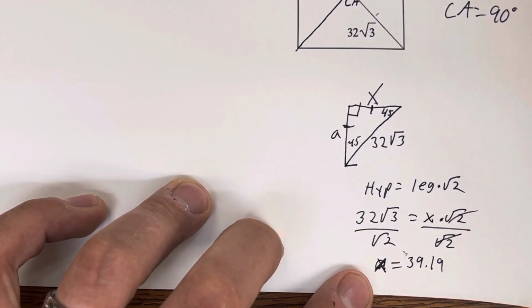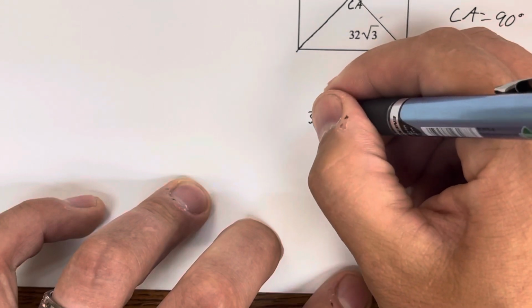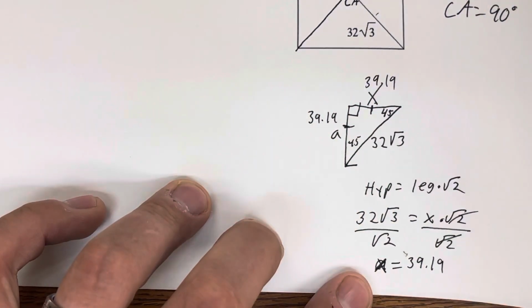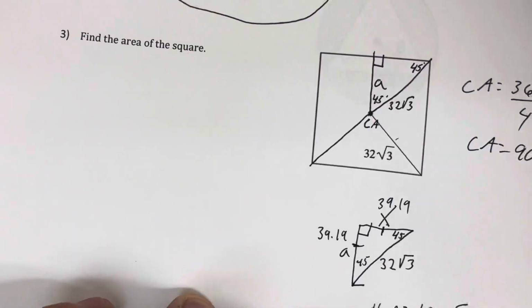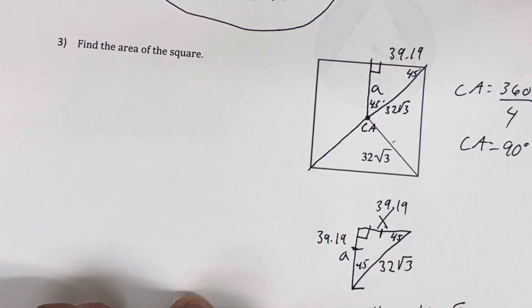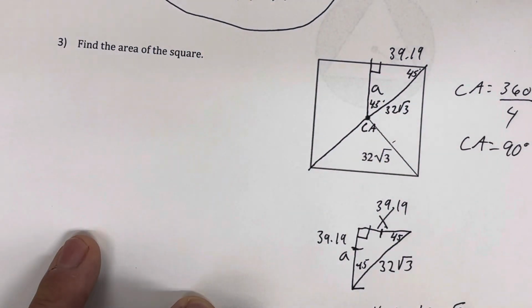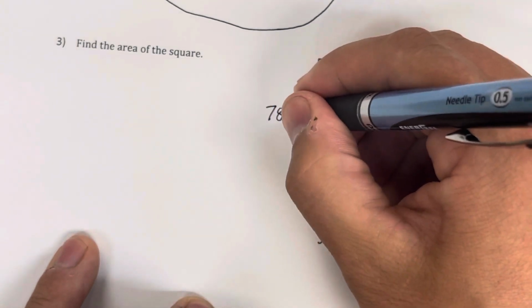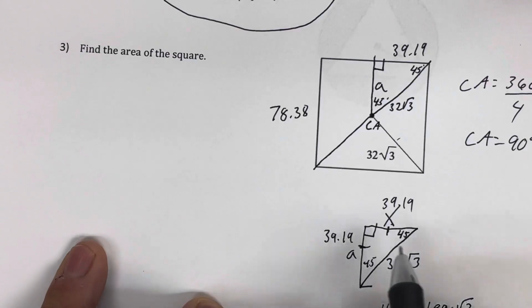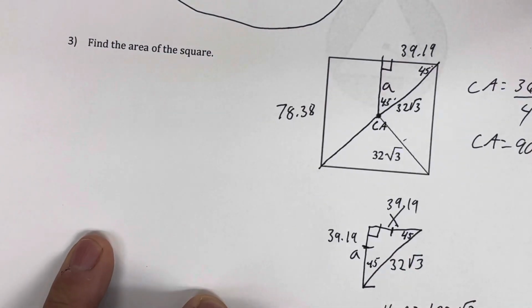39.19. So now I know the two side lengths. This is 39.19, and this is also 39.19. So for us to find the entire side length, I would have to take 39.19 times 2, and that's 78.38. All right, now I have enough information. So as you can see, the hard part of this is really working with these right triangles.